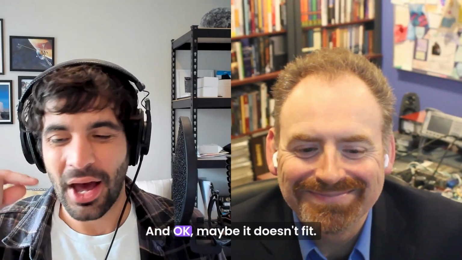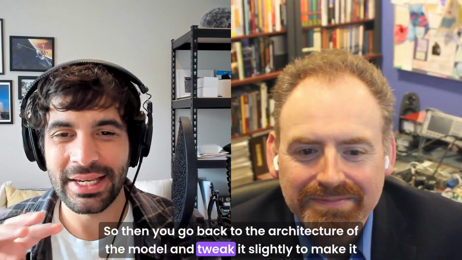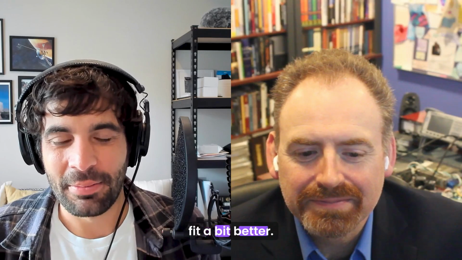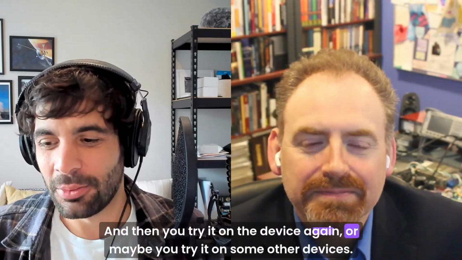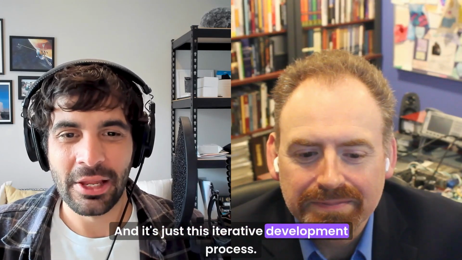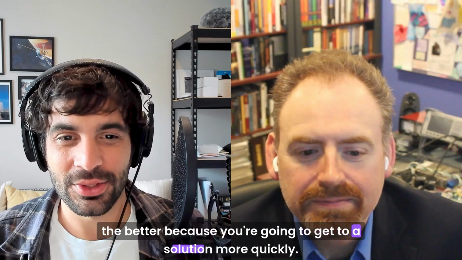And okay, maybe it doesn't fit. So then you go back to the architecture of the model and tweak it slightly to make it fit a bit better. And then you try it on the device again, or maybe you try it on some other devices. And it's just this iterative development process. So the faster you can go with that, the better, because you're going to get to a solution more quickly.